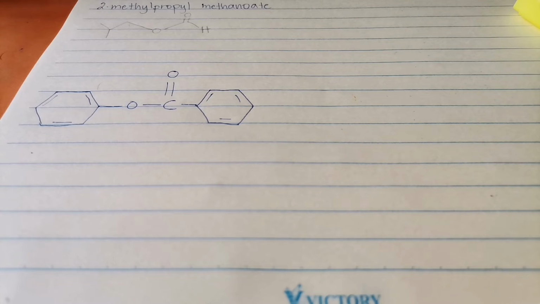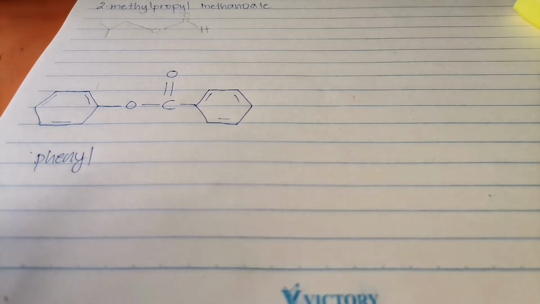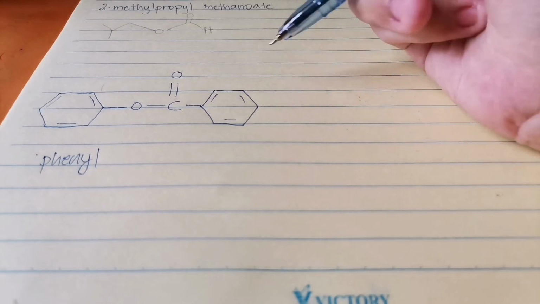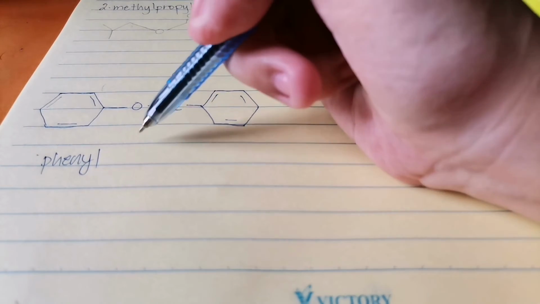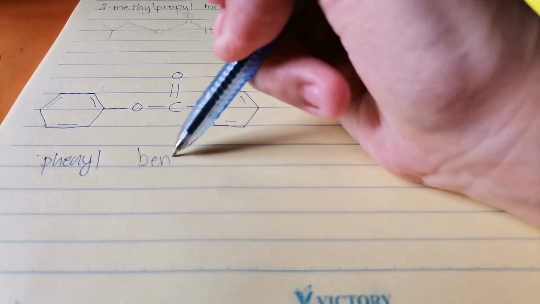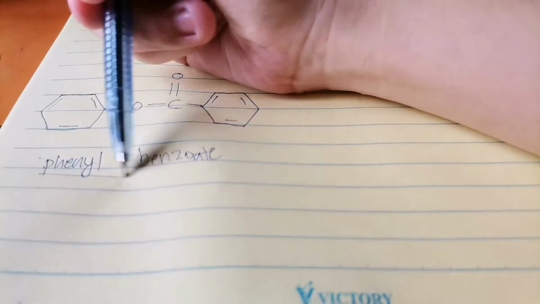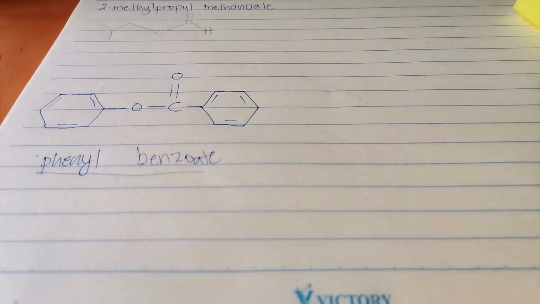So how about ones with benzene rings? So this one has 1, 2, 3, 4, 5, 6 carbons. So this is a phenyl. And then for this one, there are 7 carbons. So this is benzoate. So that's it. Phenyl benzoate.